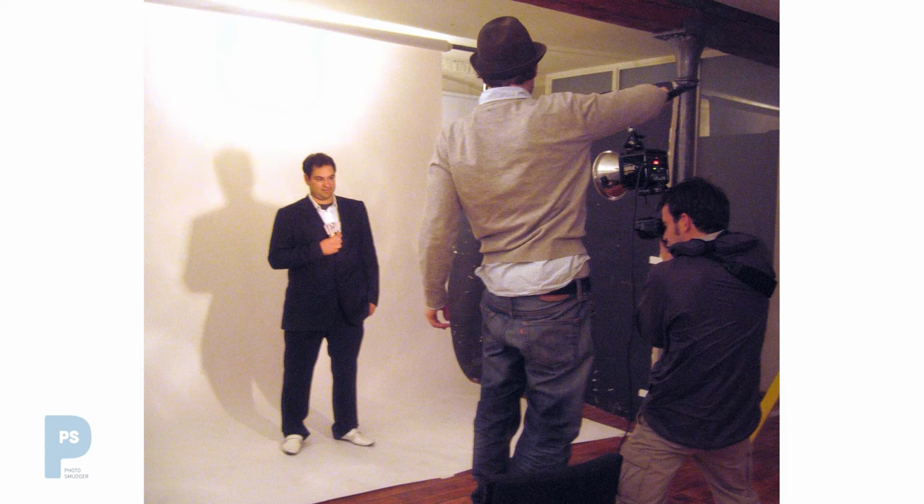The last thing I want you to look at is the black panels to one side of Roland. These are reflectors, but I'm using the black painted side, not the white side. This black side helps to accentuate and deepen any shadows.